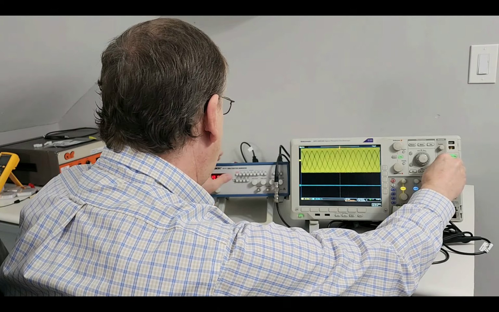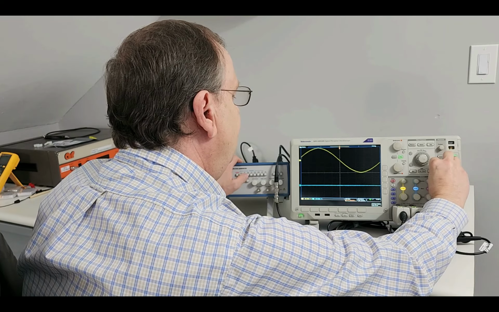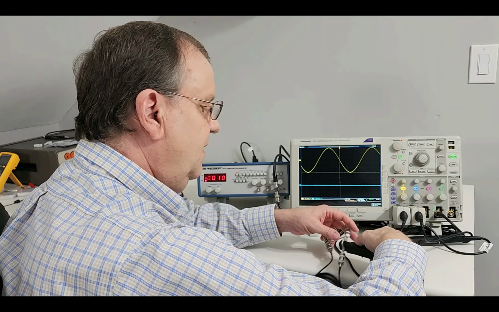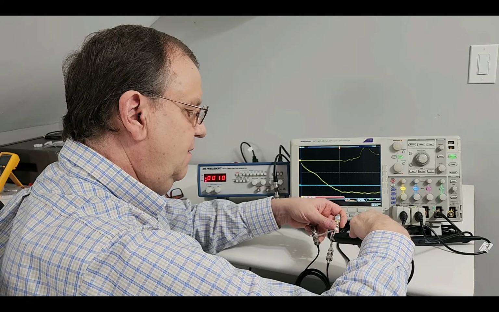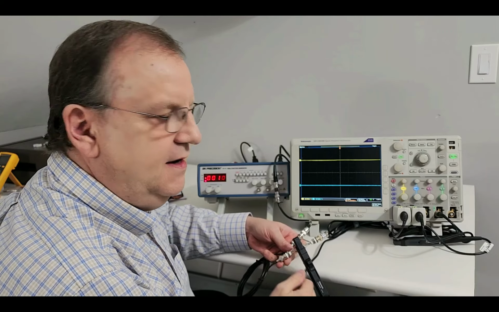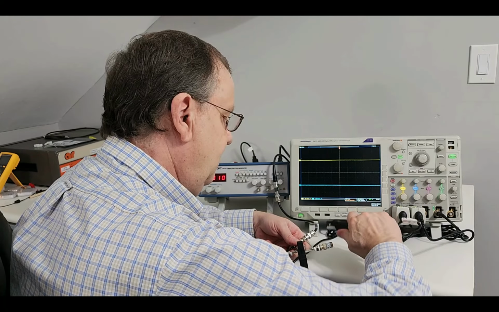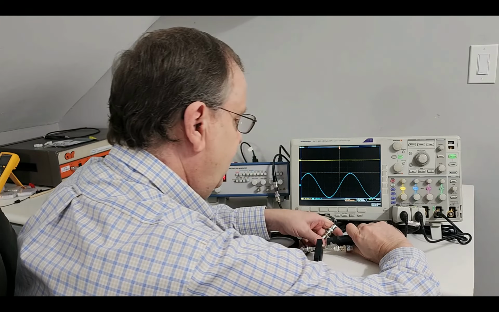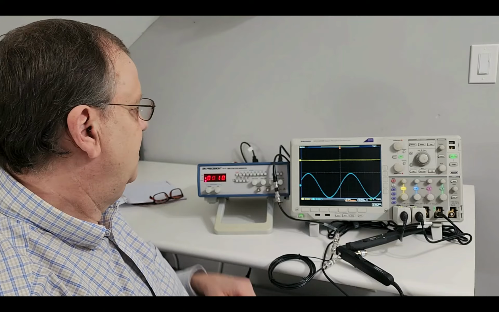Now let's go back to 10 hertz. And now I'm going to put the top channel to measure I2. That's the path of lowest inductance but higher resistance. And I3, that's going to measure the path of lower resistance but higher inductance.